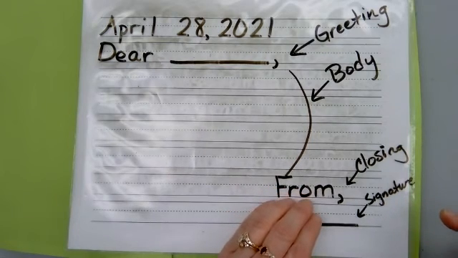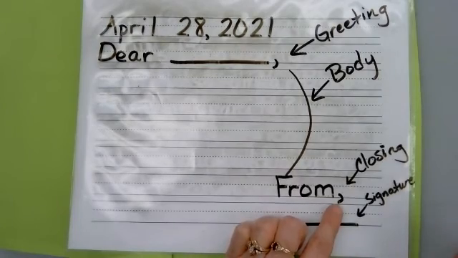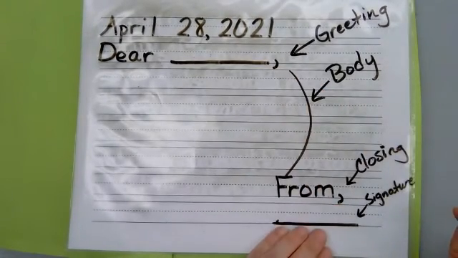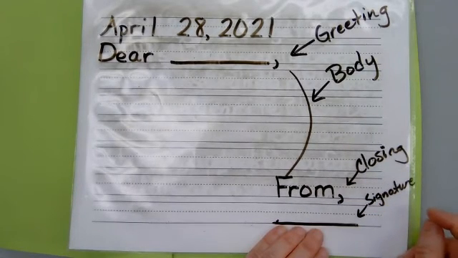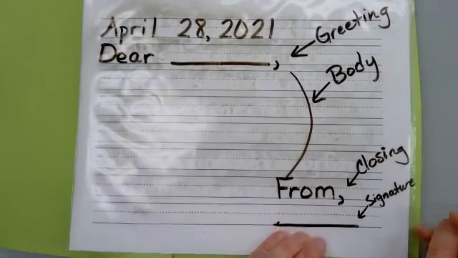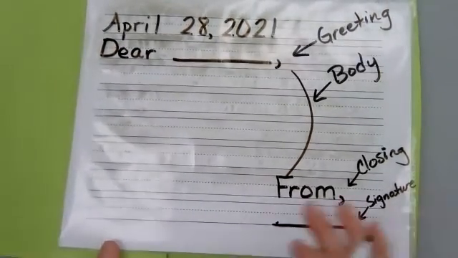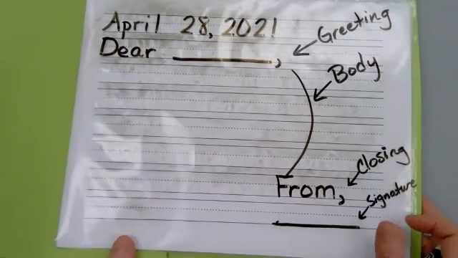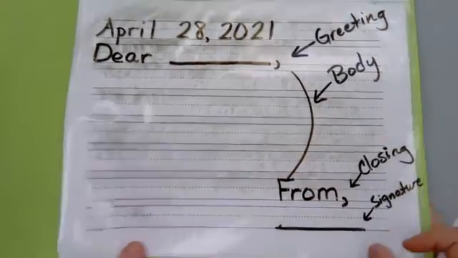We're going to use the word from for our closing. A comma is placed after the closing and after the greeting, okay? And then your signature, which is your name, on the line right after the closing to complete your letter to your friend. Okay, here's what you're going to write about. And I'll replace this up here once I finish sharing with you what I want you to write in the body of your letter to your friend.